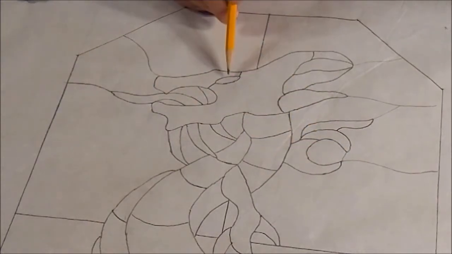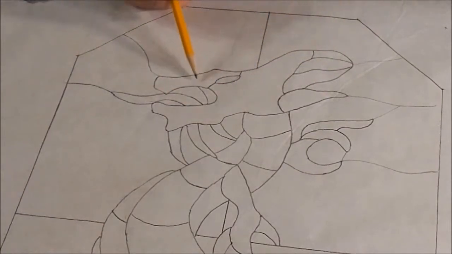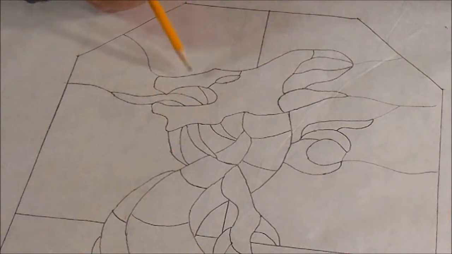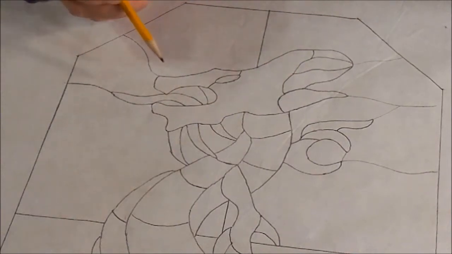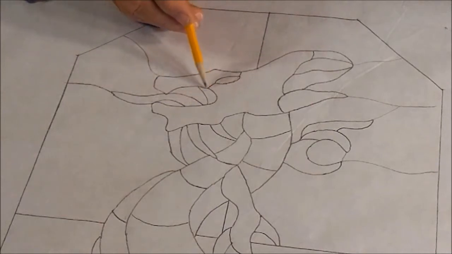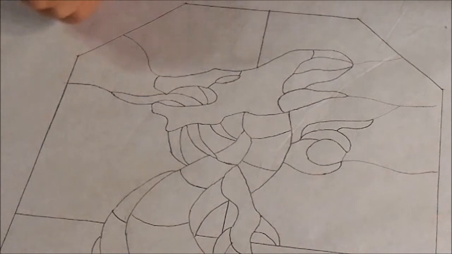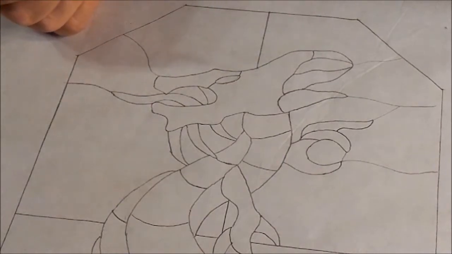So in the head, I put an eye in it, and you can't just put an eye in the middle of this piece of glass, so I've had to divide this part of the head into two pieces, which I would have had to do anyway, because this piece here would have been practically impossible to cut. So just keep that in mind.